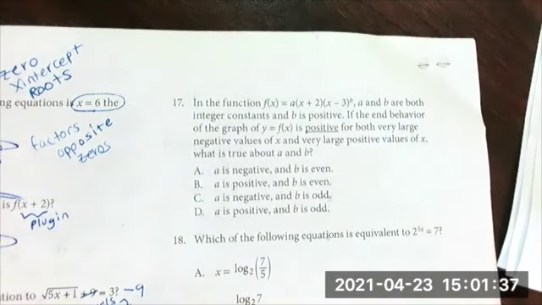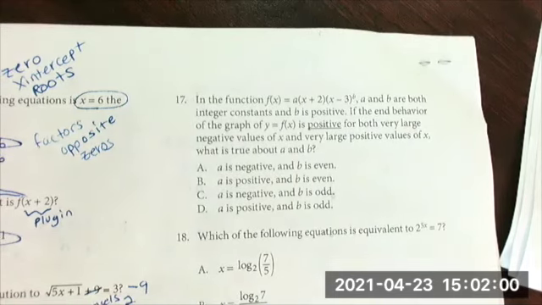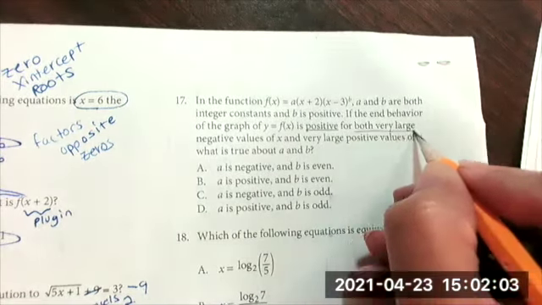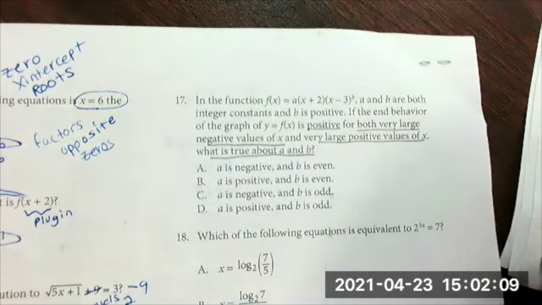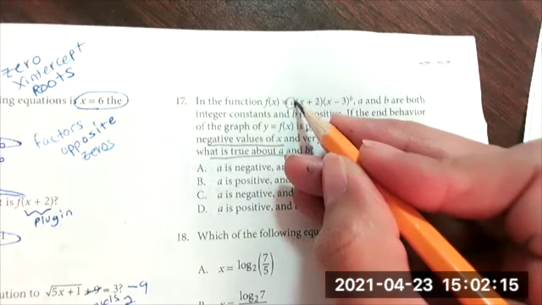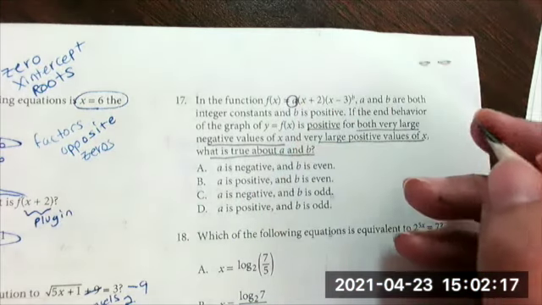All right, next one, number 17. It says in the function f of x equals a times parentheses x plus 2 and parentheses x minus 3b, a and b are both integer constants and b is positive. Okay. The end behavior of the graph is positive for both very large negative values and very large positive values. What is true about a and b? Now, remember what I told you. If this is negative, then it's going to be odd.